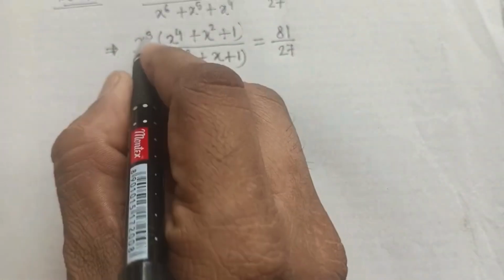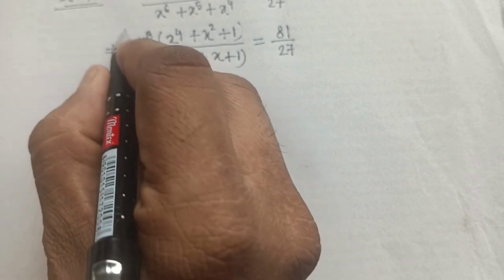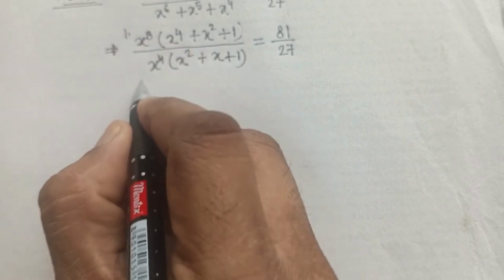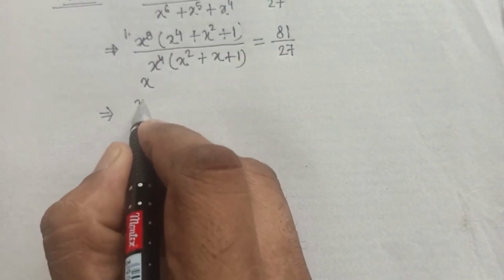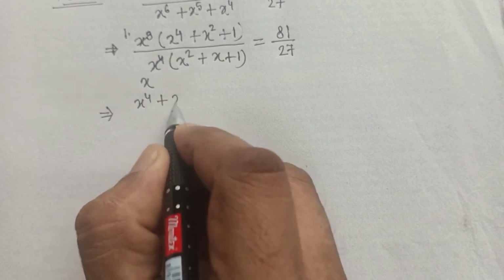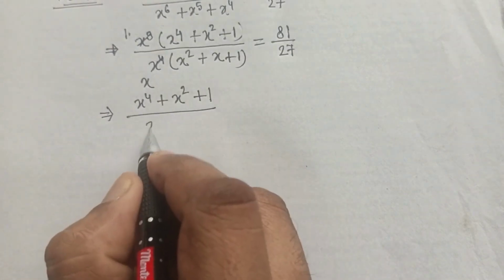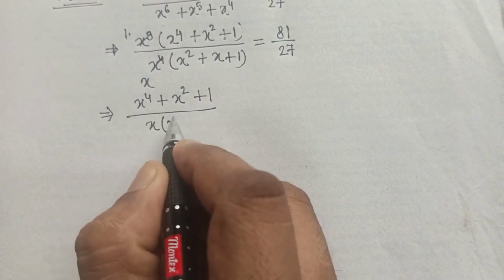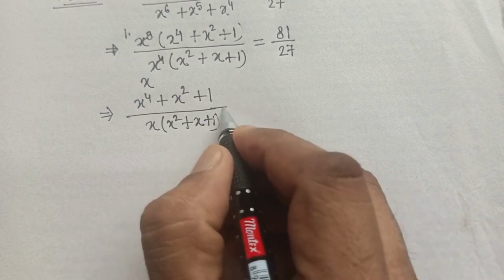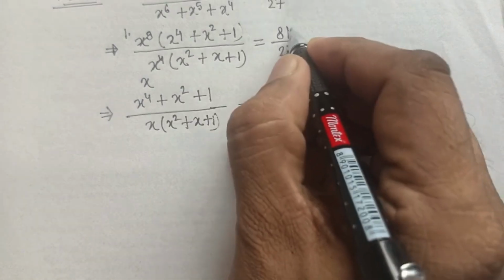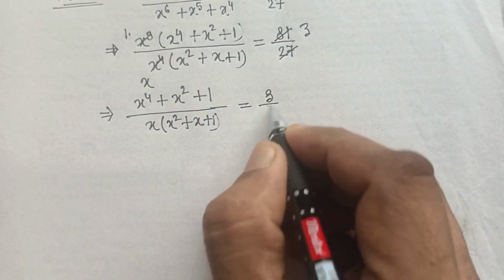Now here x^3 cancels out, so it will be 1 and it will be x. Then the rest will be (x^4 + x^2 + 1)/(x(x^2 + x + 1)), and it cancels out, so we can write here 3/1.